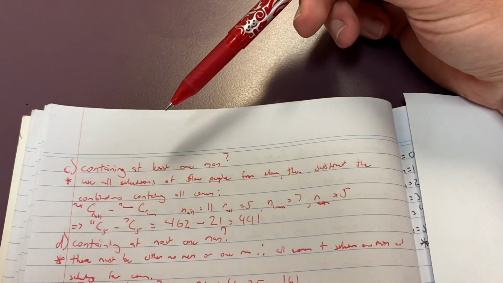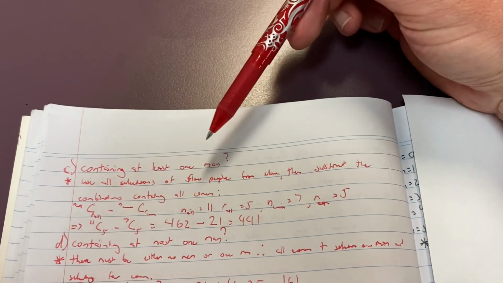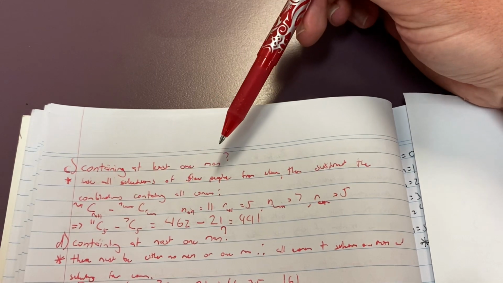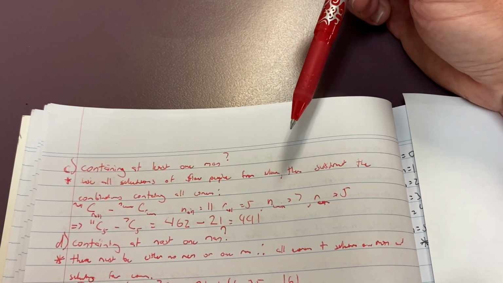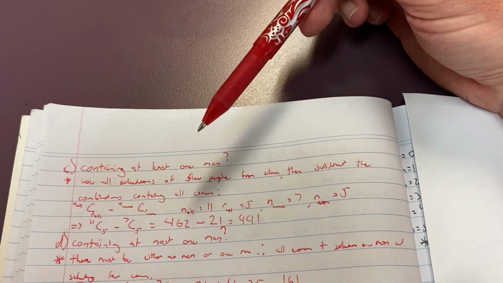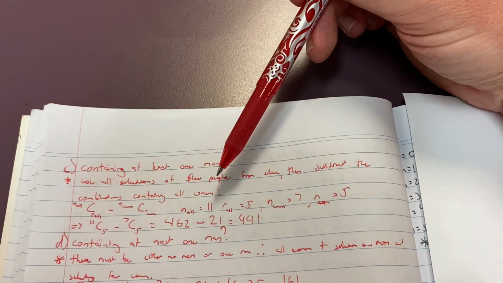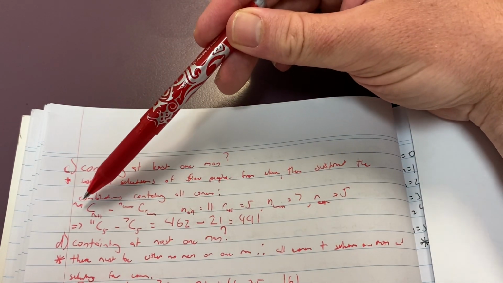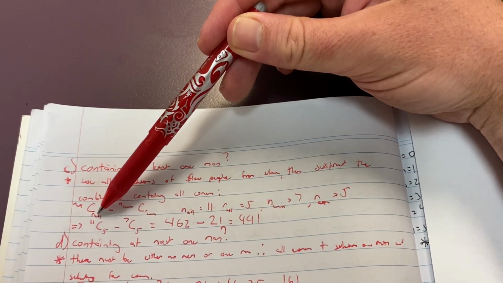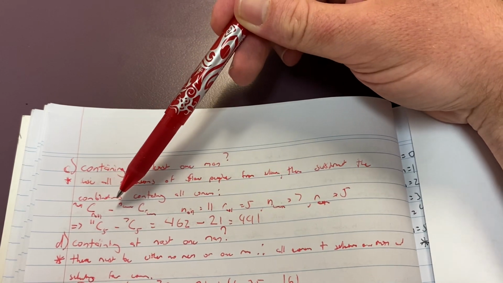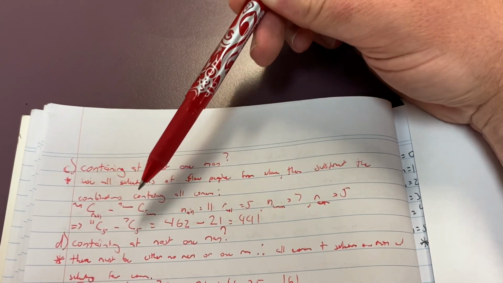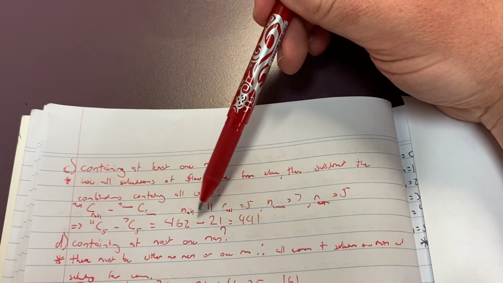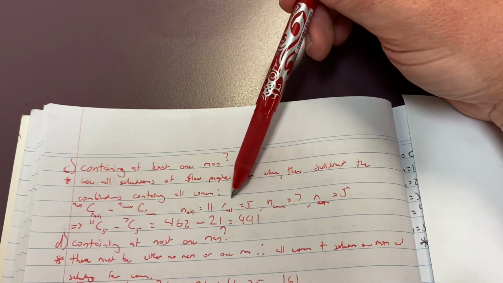For part C, if we are containing at least 1 man in this group, we have to use all the selections of 5 people from the 11, then subtract the combinations containing all women. Think about why. So, N all, C R all, subtract N women, C R women. So if we're looking at our all, there are 11 people in total and 5 in a group.